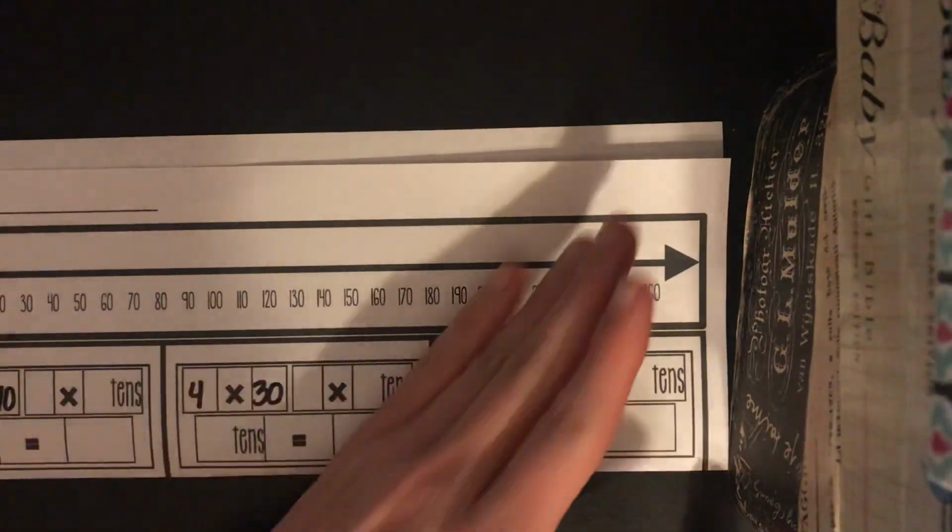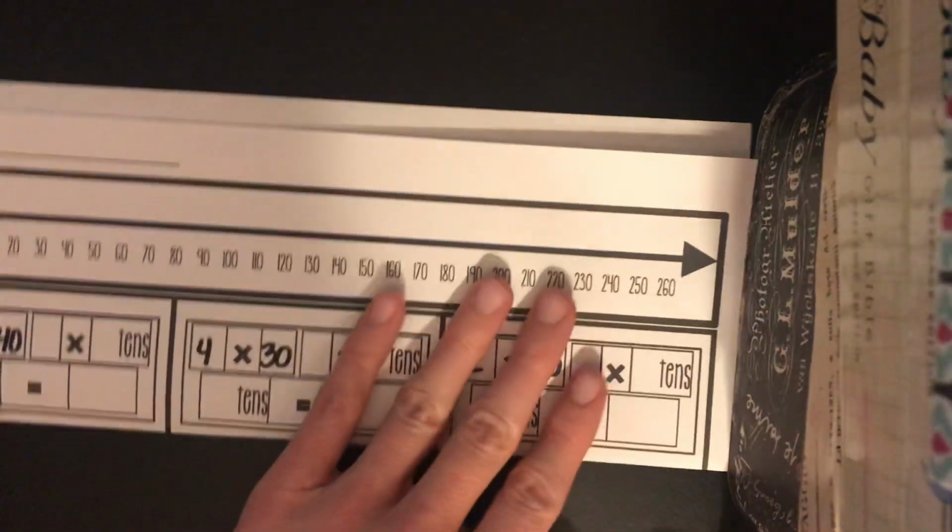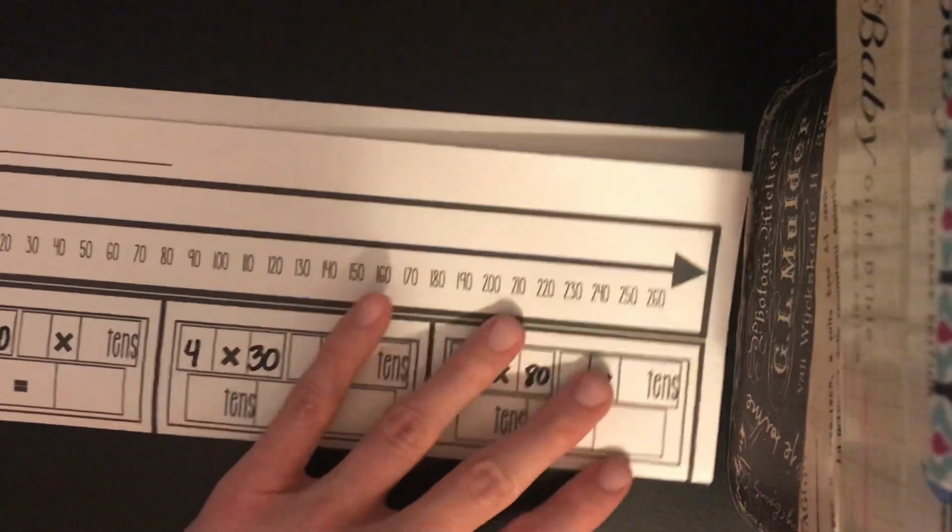Let me see. Fold it so there's not as much to look at here. See if you can see all of this in this picture. Gee willikers.